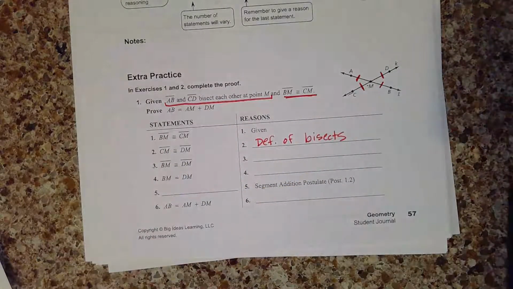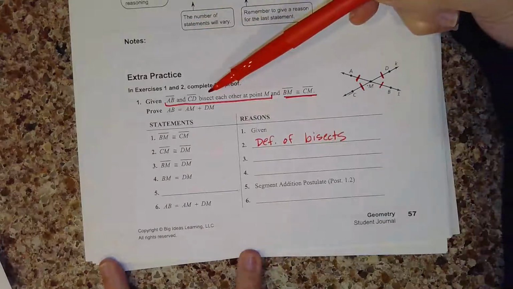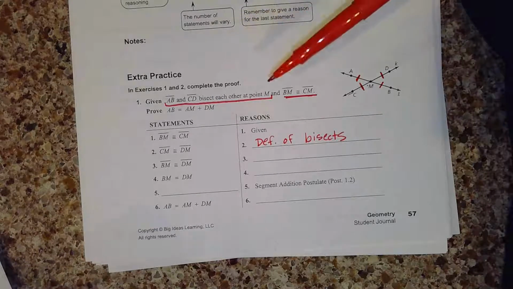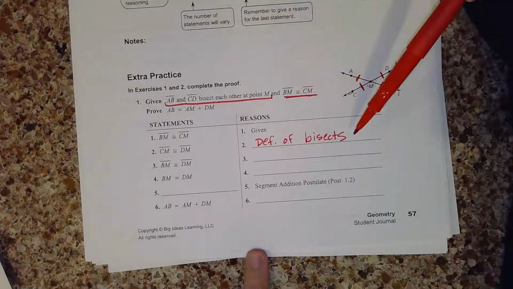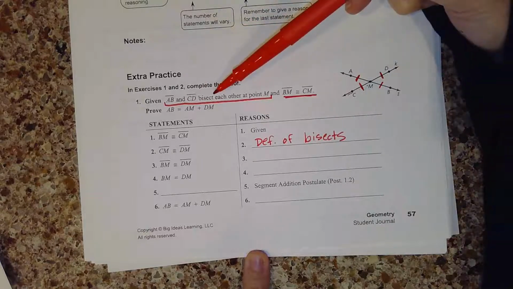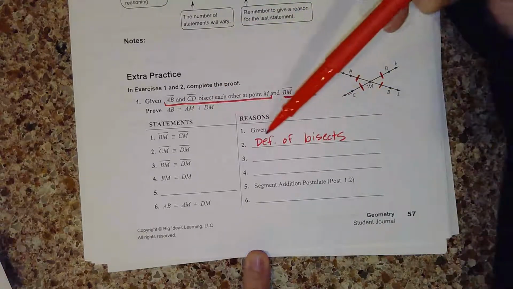So I'll give you a little hint. Anytime we use a word like bisects, midpoint, anything like that, it has a specific name. One of your reasons will be definition of that term. So like I use bisects in here, so I'm going to talk about definition of bisect.